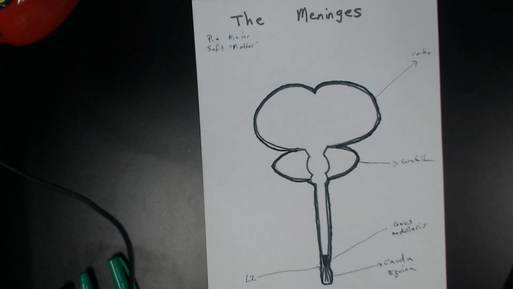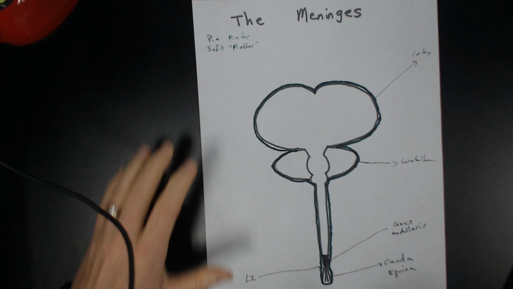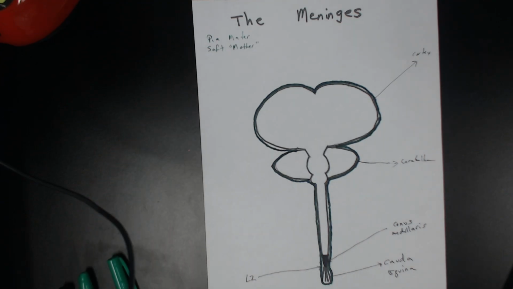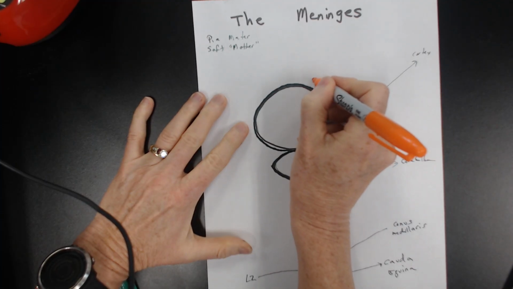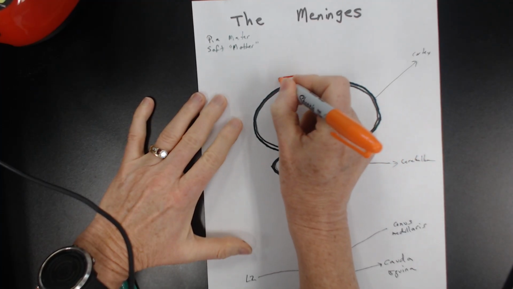Moving on to a color. Let's go ahead and choose orange for the next layer. So the next meningeal layer is directly over the pia mater, and like I said, the pia mater is tightly adhered to the CNS. There's a little bit of space here. So the next layer has some space. I'm going to represent that here.